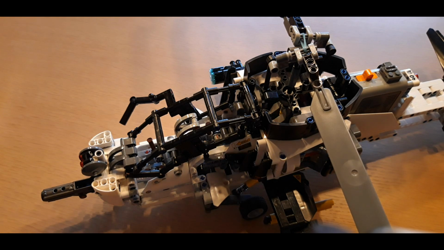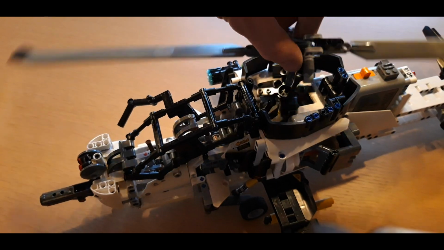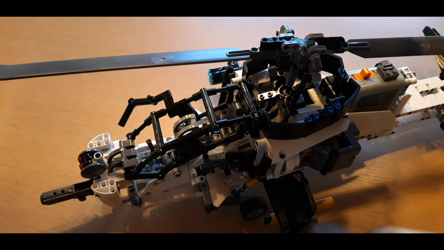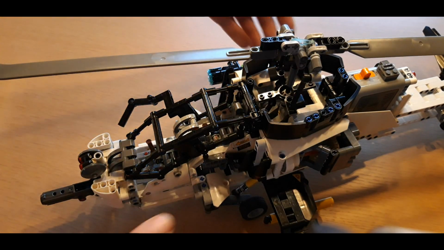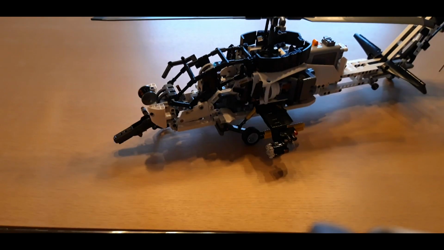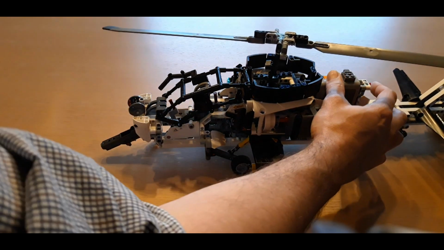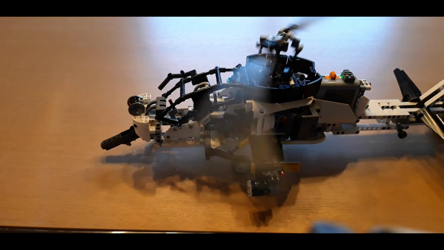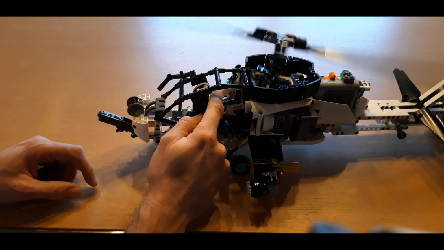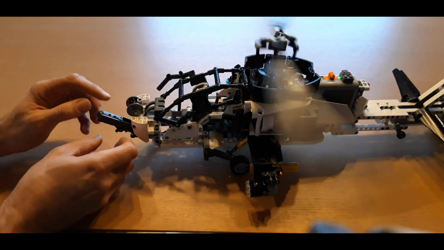As the rotor has full liberty of movement here, this means that the only way for it to move is by the aerodynamic effect on the blade when it turns. So if I take it like this and make it turn, you have here an action on the rotor head. This means that I will take this thing.